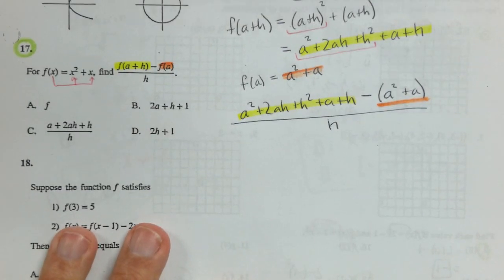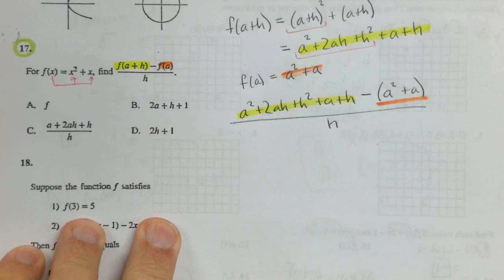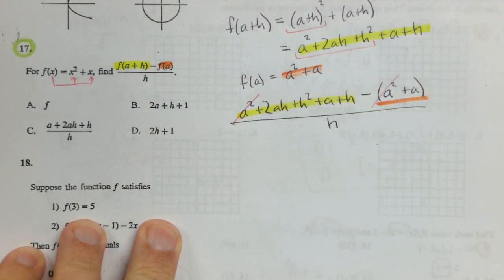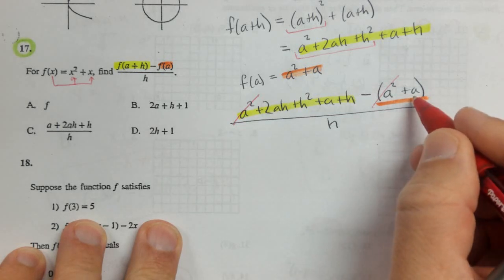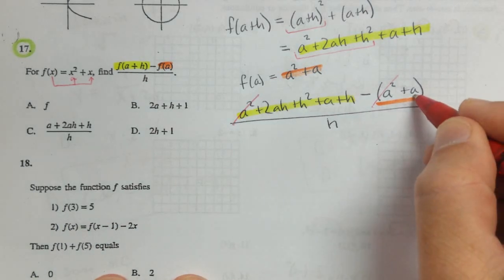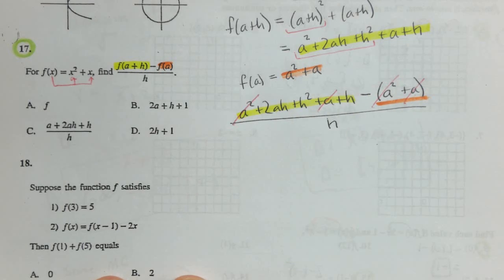What a mess. Oh, but some nice things start happening here. What can I cancel? Tell me one thing I can cancel. A squared. A squared will go away, for sure. Anything else? Plus a. Yes. Careful with the plus a's. Normally we shouldn't be canceling two plus a's, but that's not really a plus a, right? That one's a minus a. So it'll cancel with the plus a.